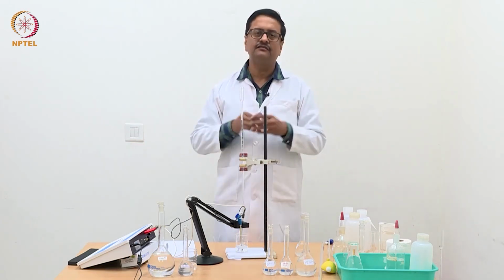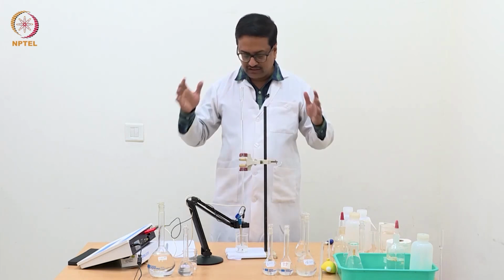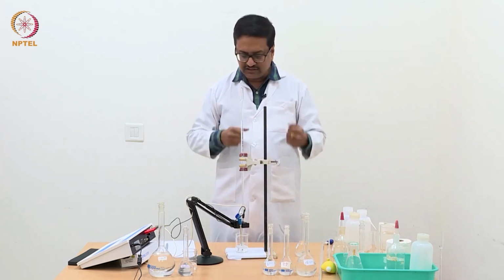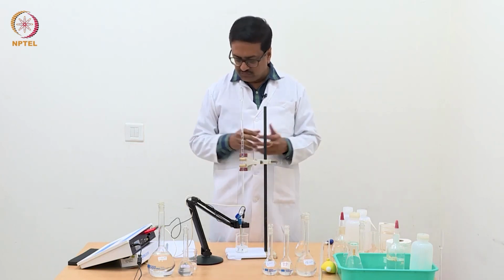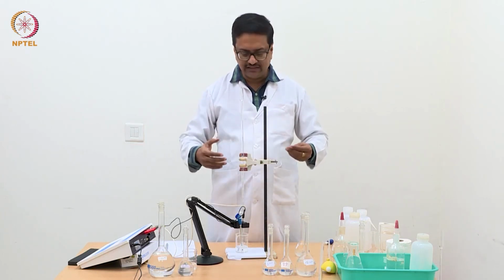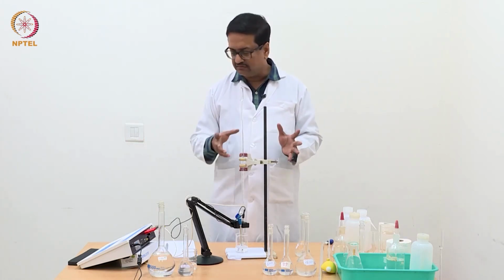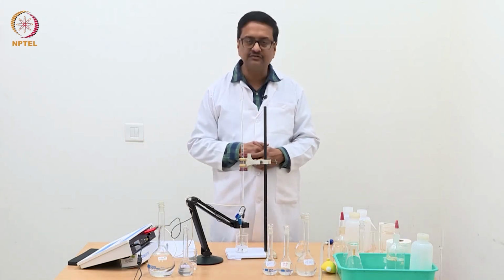Further addition will continue increasing the precipitate, but then you will not be able to see the difference so much, because after addition we will have to shake it and that precipitate will be homogenized as a suspended particle in the solution.